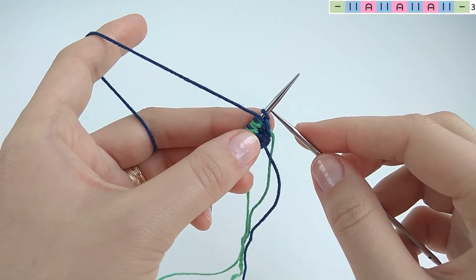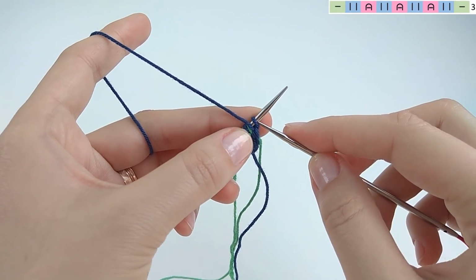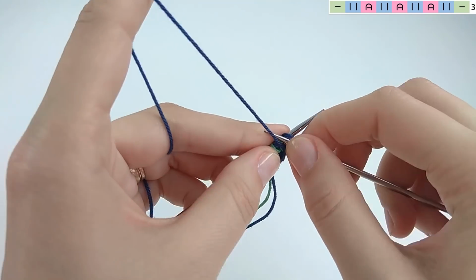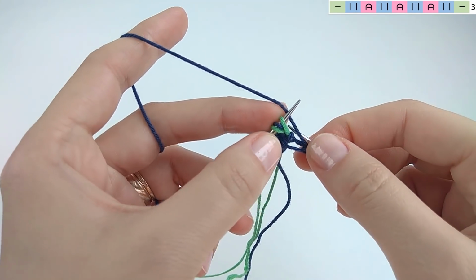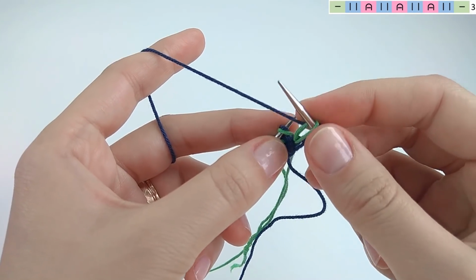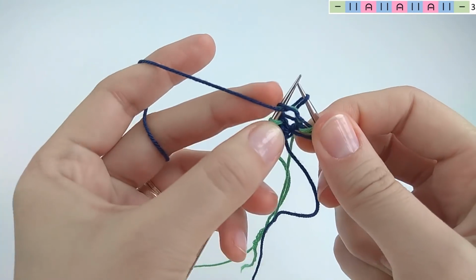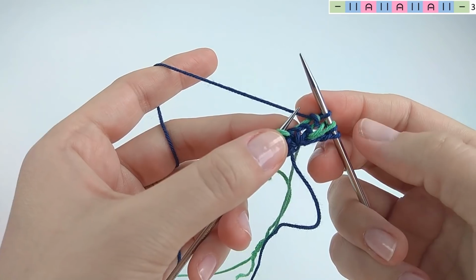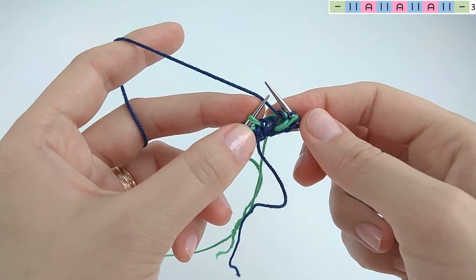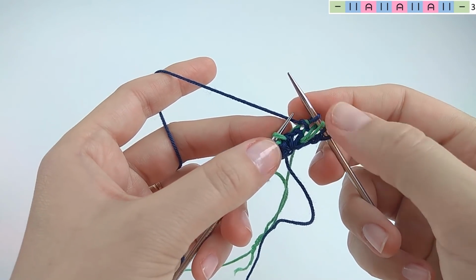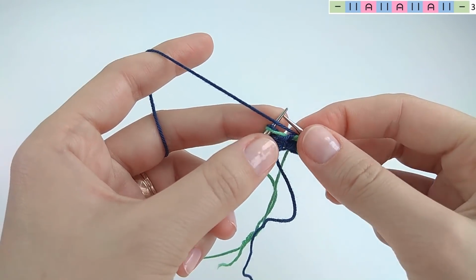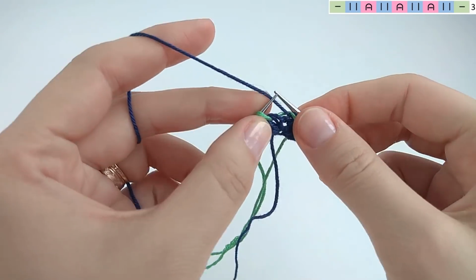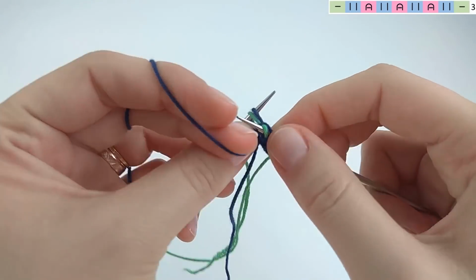In this row we have to purl the edge stitches, the first and the last one. So purl the first edge stitch, and then the repeat for this row is slip 1 yarn over, brioche purl. In the previous row it was brioche purl, slip 1 yarn over, and this one it's slip 1 yarn over, brioche purl. So we repeat that again and again. Slip 1 yarn over, brioche purl, slip 1 yarn over, brioche purl.